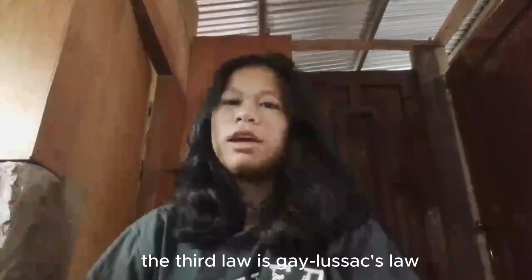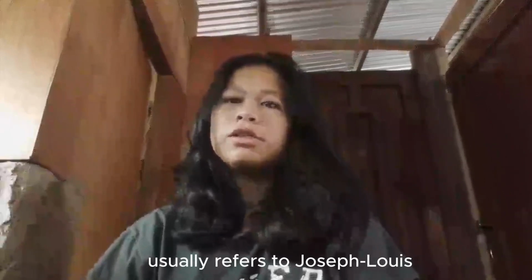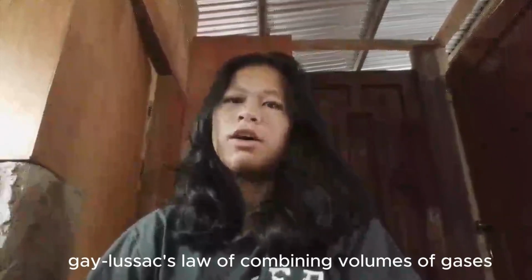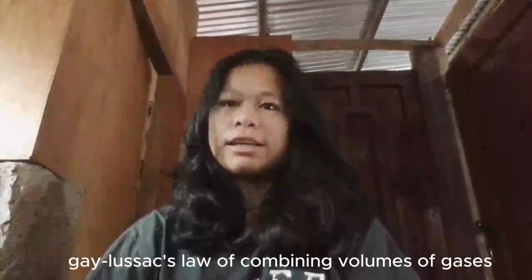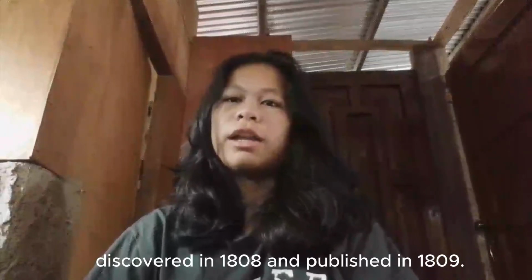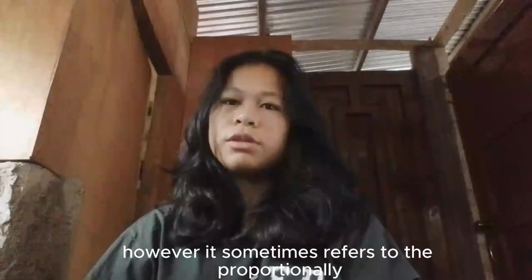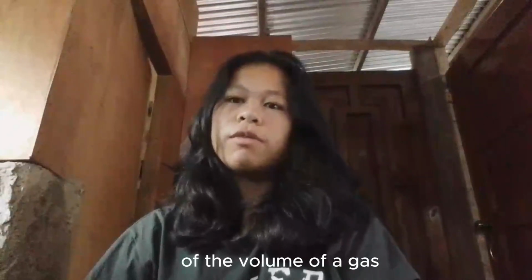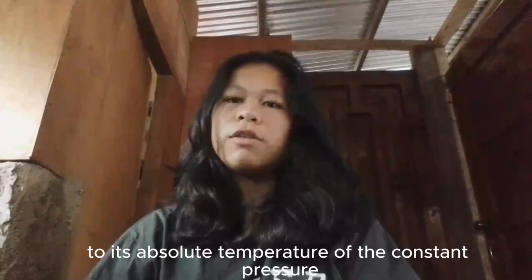The third law is Gay-Lussac's Law. It usually refers to Joseph Louis Gay-Lussac's Law of combining volumes of gases, discovered in 1808 and published in 1809. However, it sometimes refers to the proportionality of the pressure of a gas to its absolute temperature at constant volume.